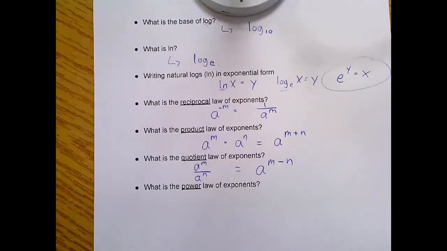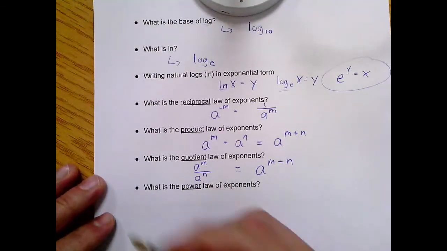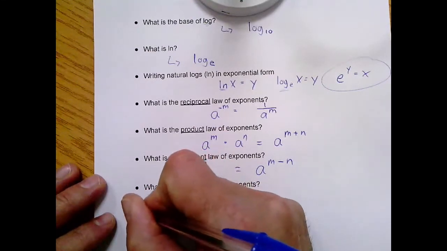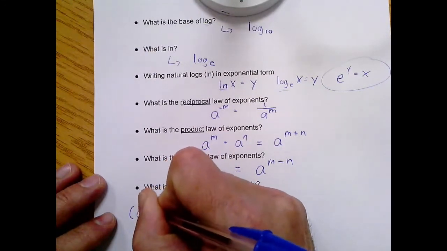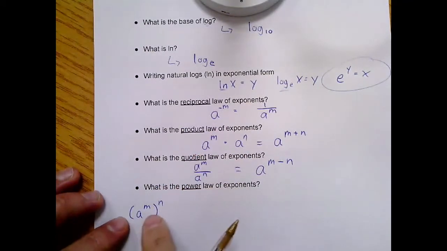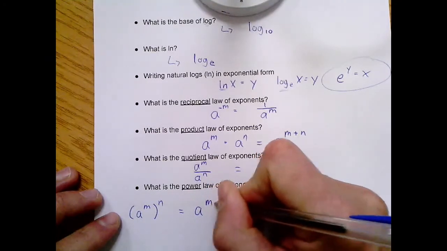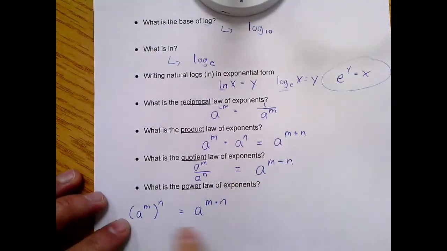connections. And then the last bit here, when we look at these, this can go a couple directions. So let's just we'll just run them out. This is understanding that if you have, for instance, a raised to the m power, and all that goes to the n power, that you know that this is just like saying a to the m times n. That's one way we could express that idea.